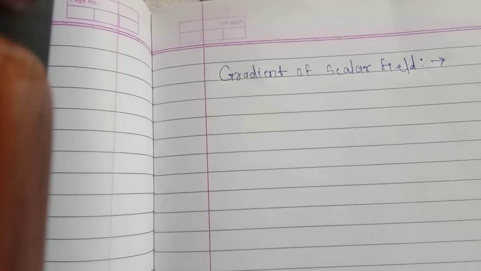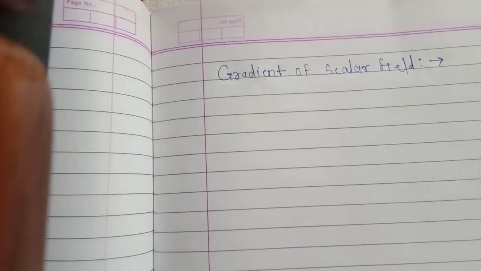Good afternoon, students. Today we see the next point of vector analysis. Till now we have learned about scalar quantities and their properties. Again, we learned about vector quantities and their properties and examples also. Today we start the next part of the vector analysis chapter, gradient of a scalar field.